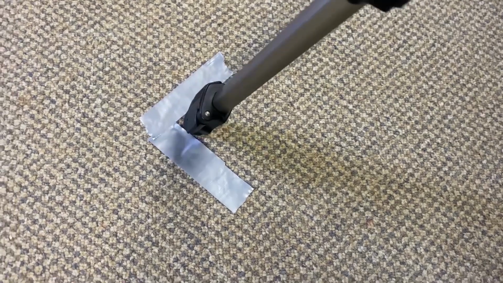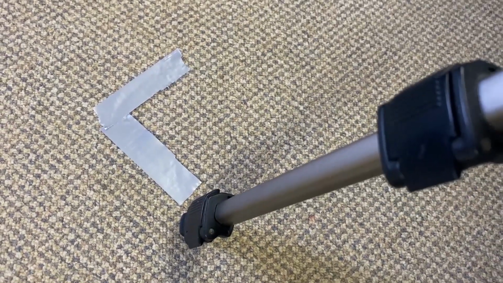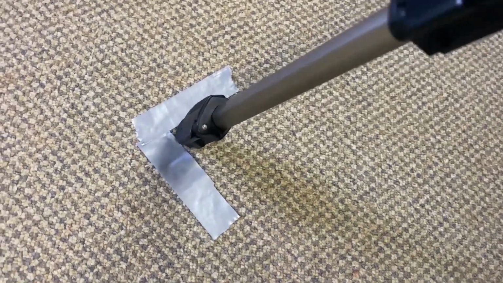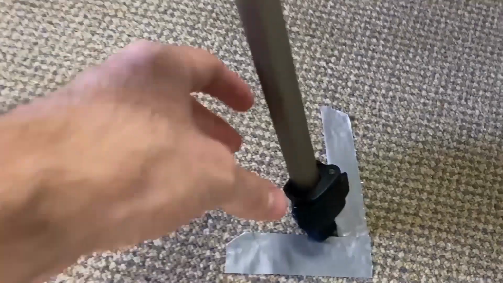One quick tip just in case you bump the camera, set some tape markers on the floor where your tripod's legs are. These can help you line it back up if you do in fact bump the camera while animating.